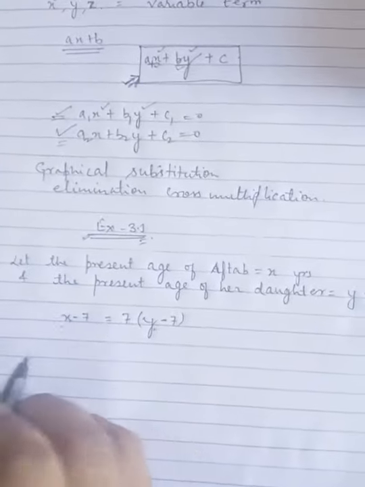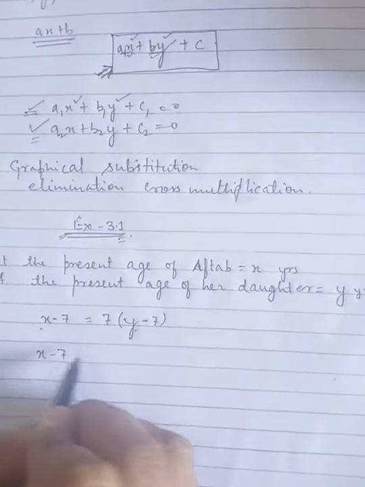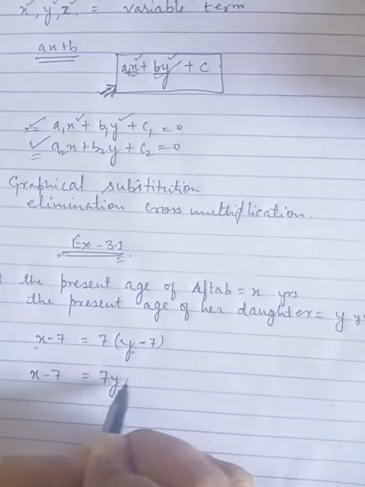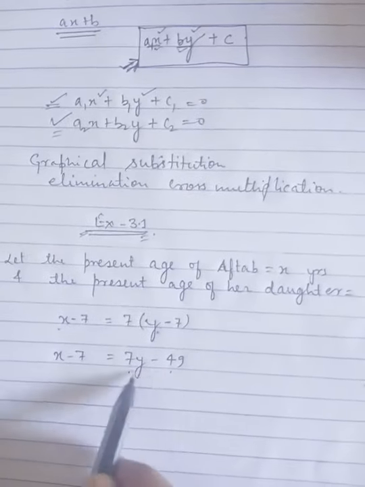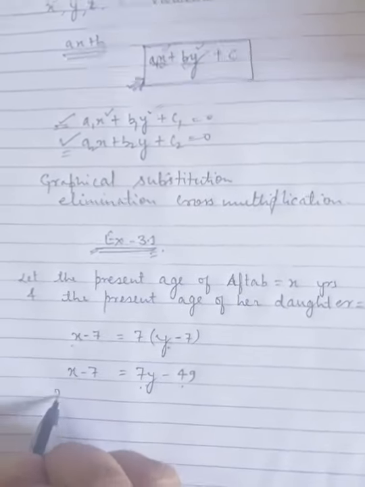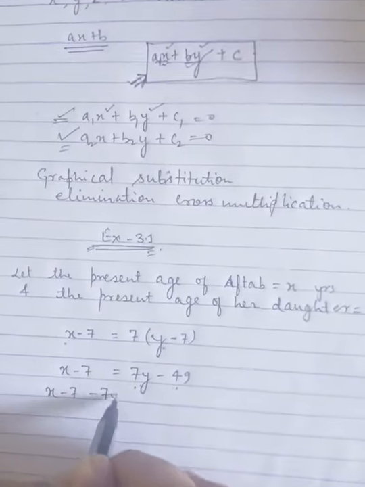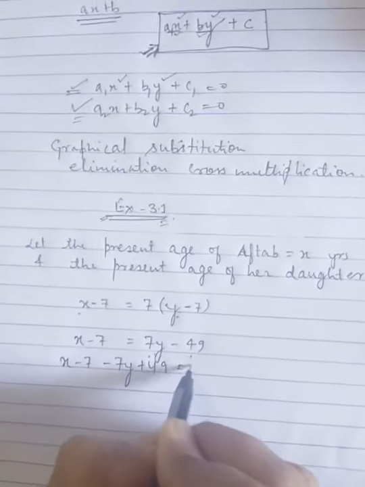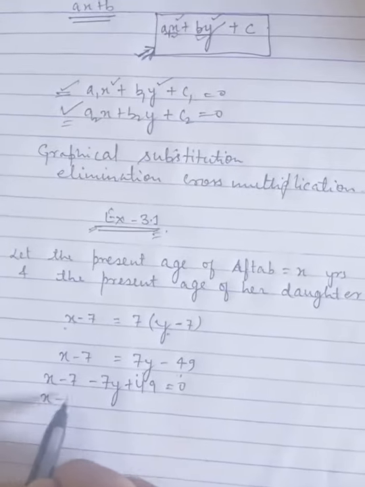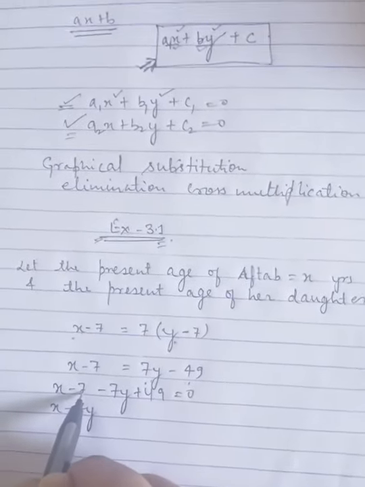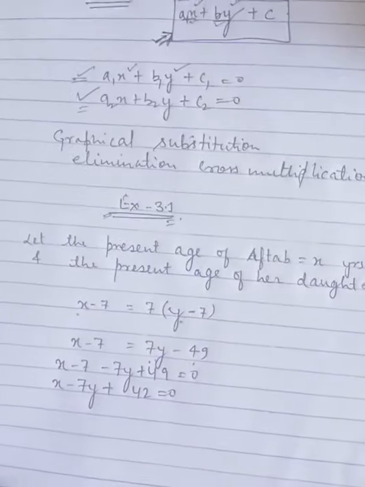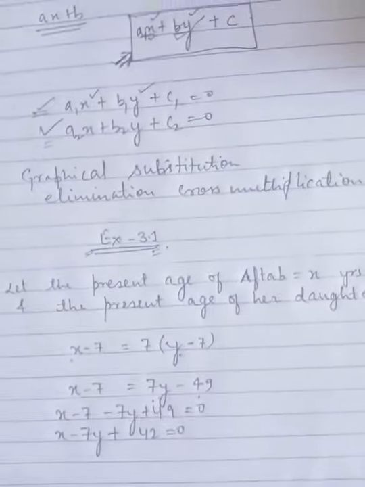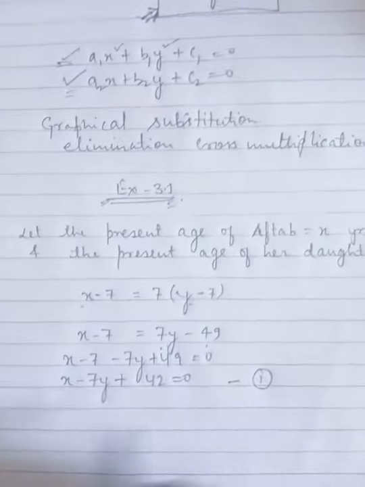So x minus 7 equals 7 times y minus 7, that is 7y minus 49. Now take these two to the left hand side, so it becomes x minus 7 minus 7y plus 49 equals 0. So x minus 7y minus 7 plus 49, that means plus 42, equals 0. This is the first equation, equation number 1.